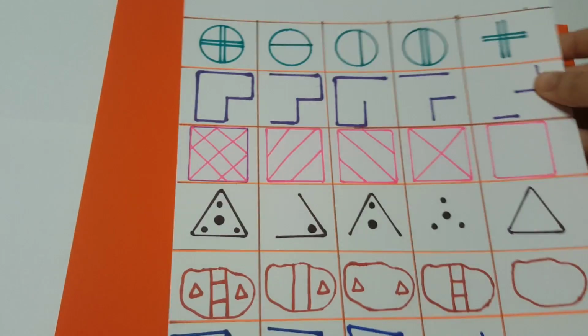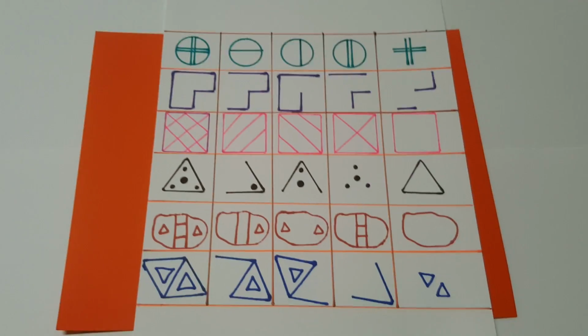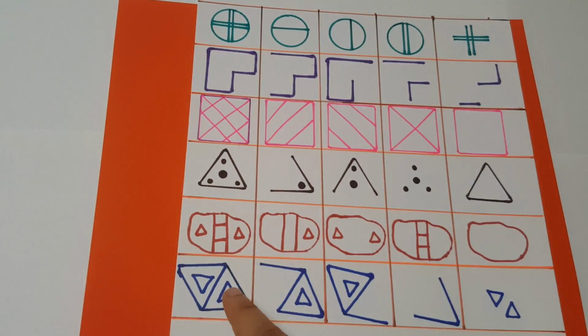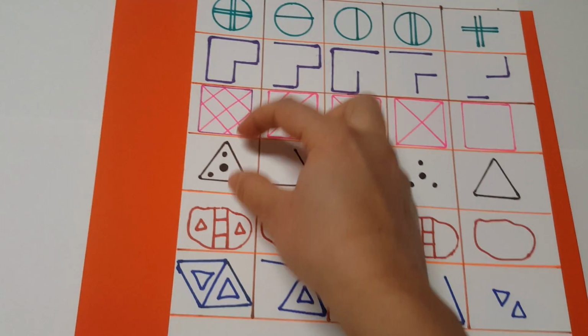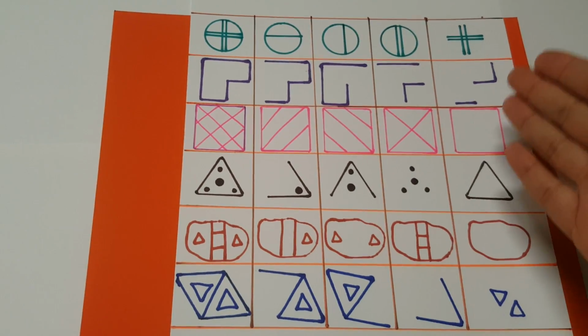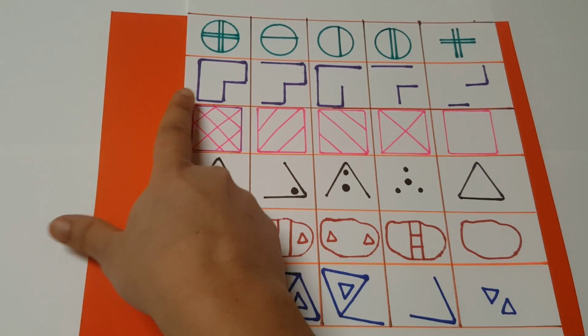Activity number 2 is complete the design pattern. What you see here, I have made these six different designs, and this is the complete picture. So that's one picture, 2, 3, 4, 5, 6. And what you see in the other grids is an incomplete picture. Vivaan needs to complete it by keeping this in mind.